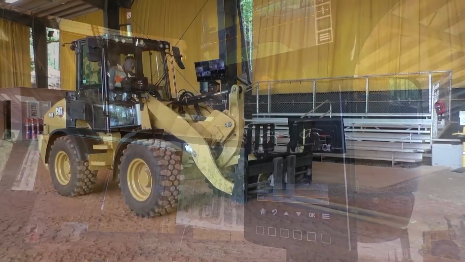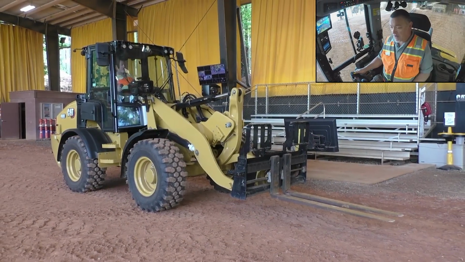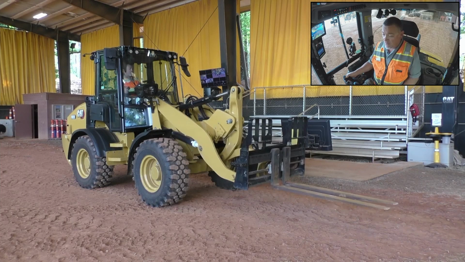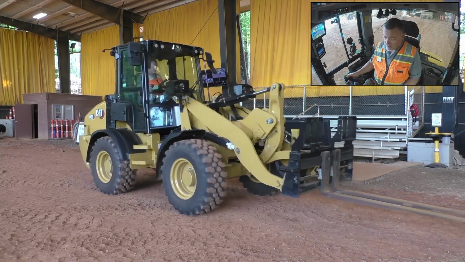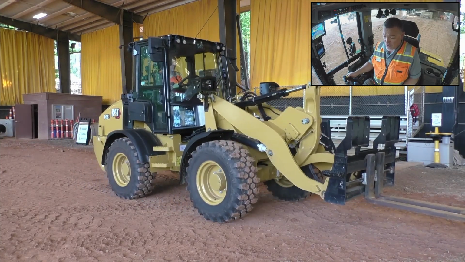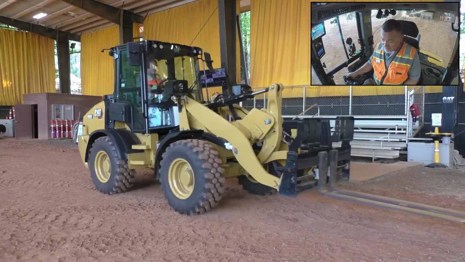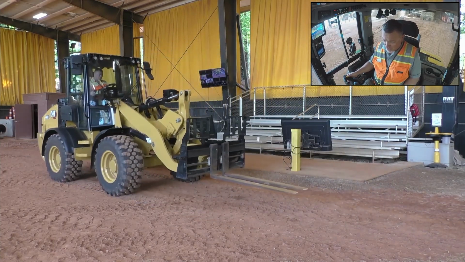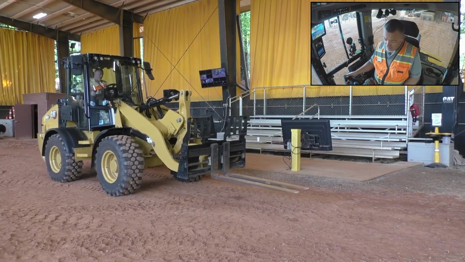I'm going to raise our lift arms up and take our parking brake off. All right, now we're going to go forward. And you can see when I go into neutral, I get a sudden stop. Same thing with reverse. Pretty sudden stop there.